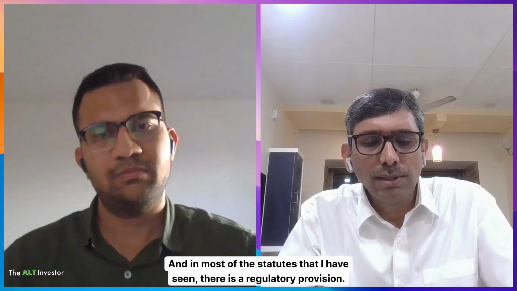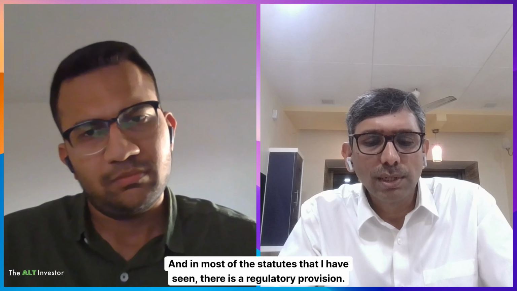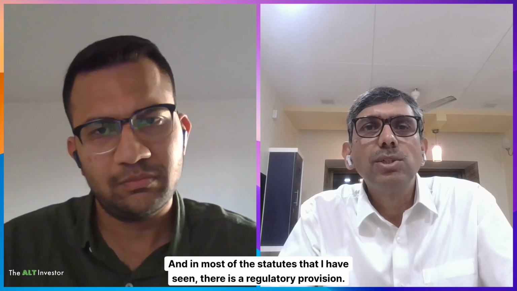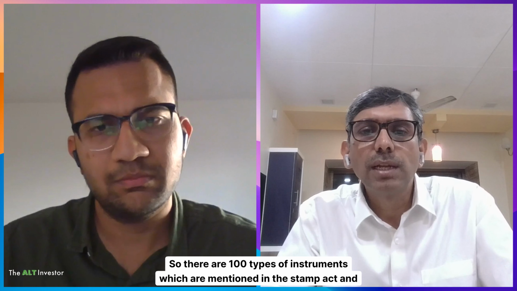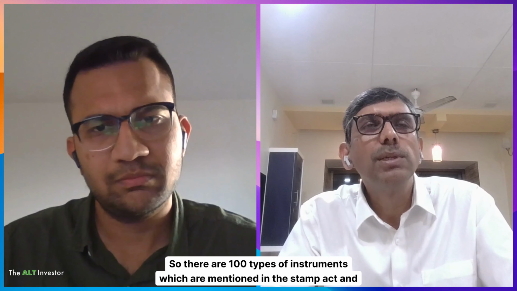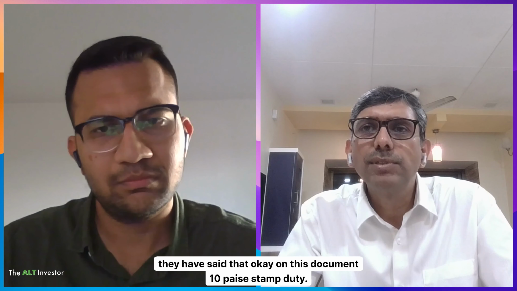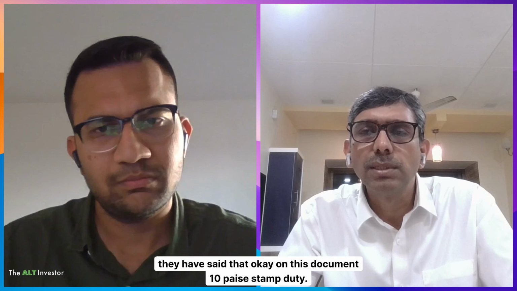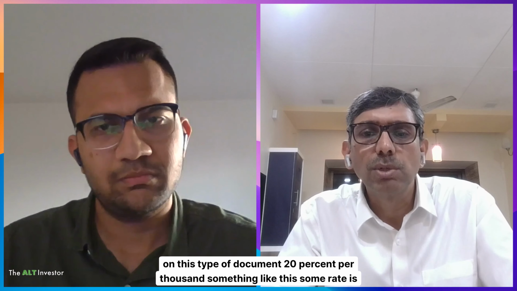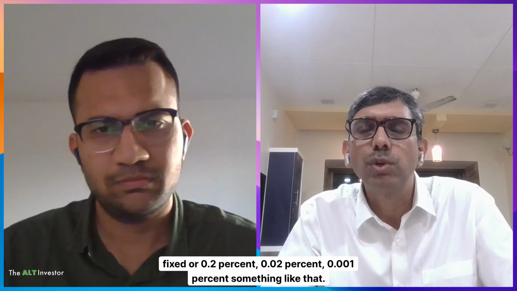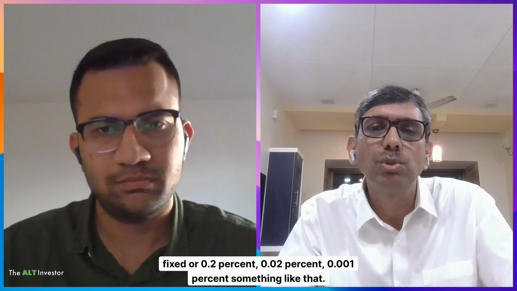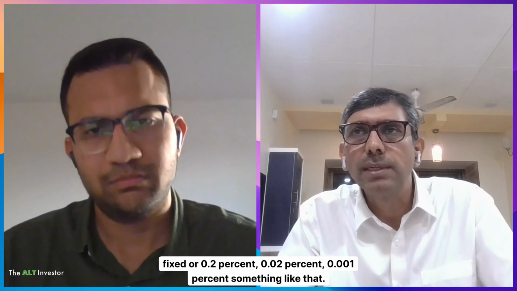And in most of the statutes that I have seen, there is a residuary provision. There are 100 types of instruments which are mentioned in the Stamp Act, and they have said that on this document 10 paise stamp duty, on this type of document 20 paise per thousand, something like this. Some rate is fixed, or 0.2%, 0.02%, 0.001%, something like that.